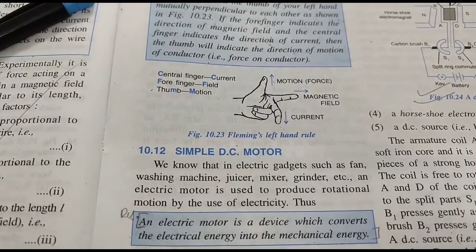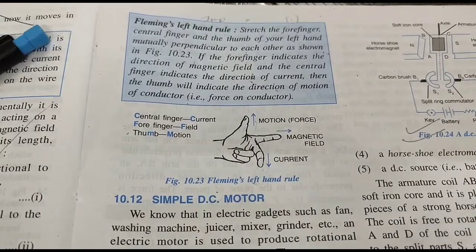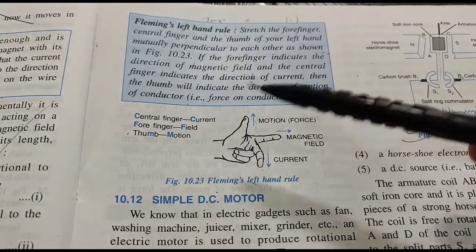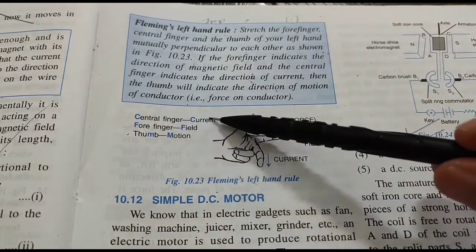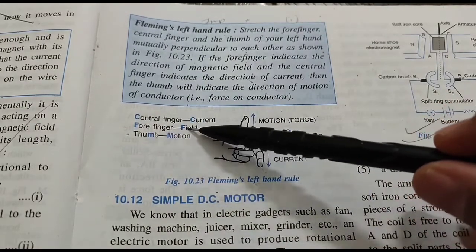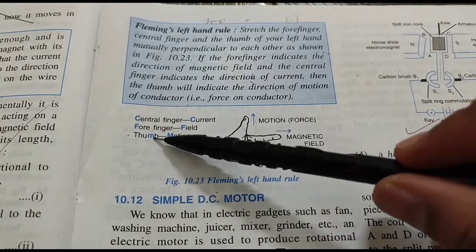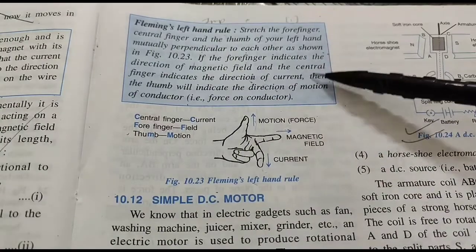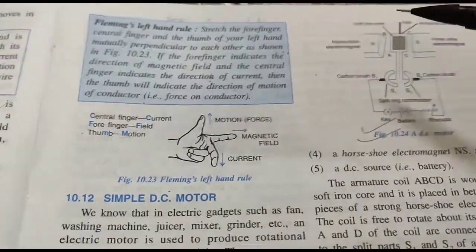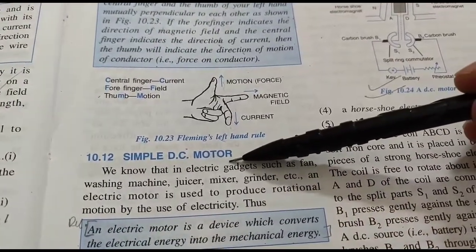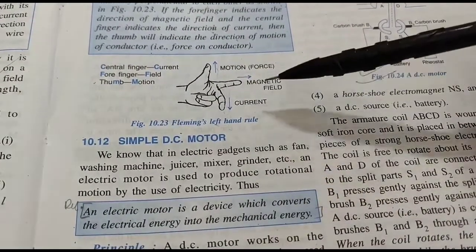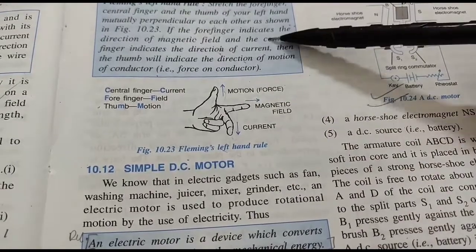Come on, lift your left hand and your fingers outstretched and learn it right now. This will require a lot of training. How to remember it? Central finger current, forefinger field, magnetic field, and thumb will be the motion. Learn this word to word. This helps us to understand simple DC motor. How does a motor work? For example, in your fan, there is a motor. It rotates because of Fleming's left-hand rule.